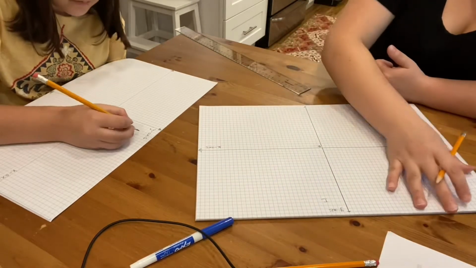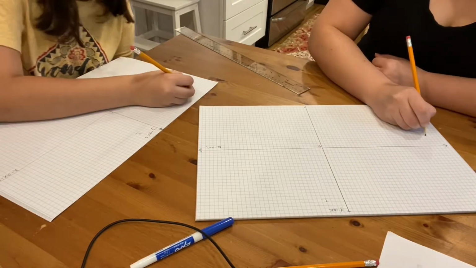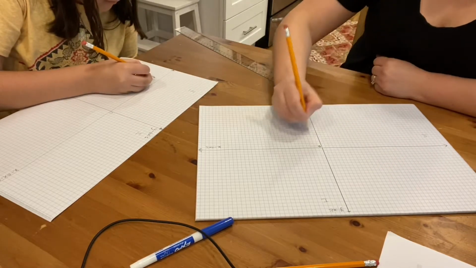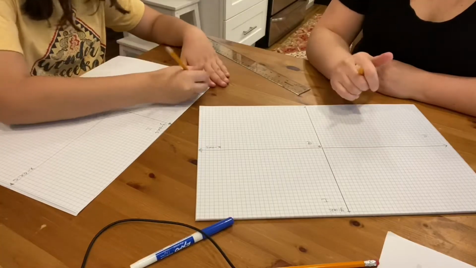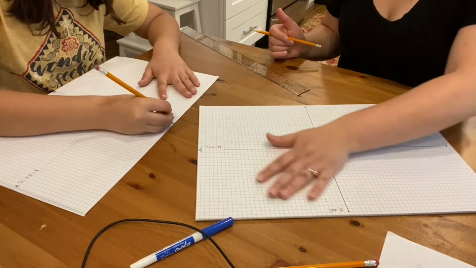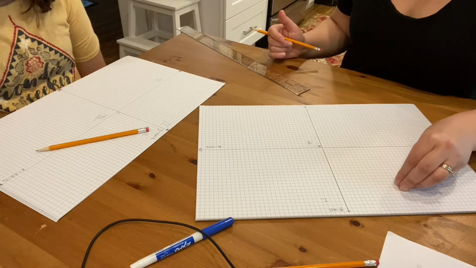Then we go to the left and we do second quadrant, third quadrant down under the second one, and fourth quadrant.